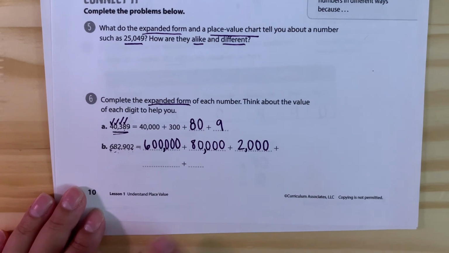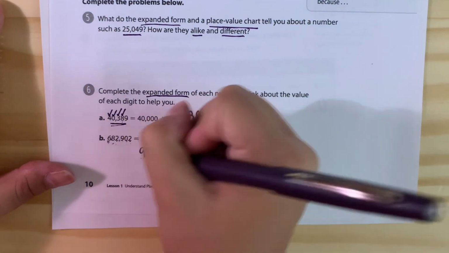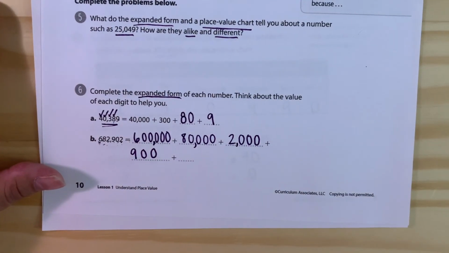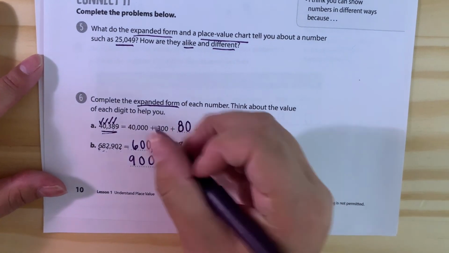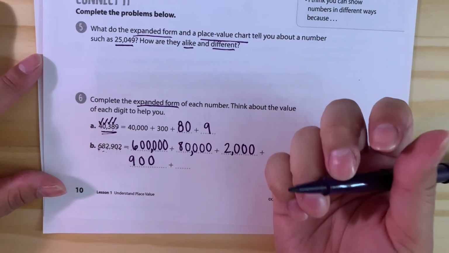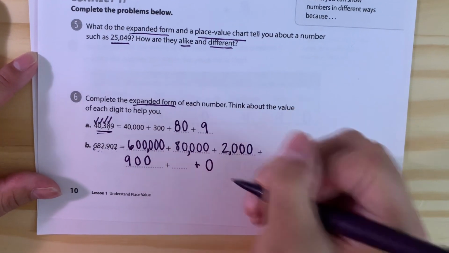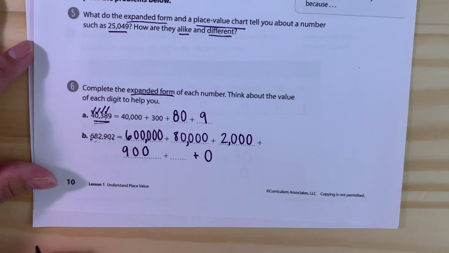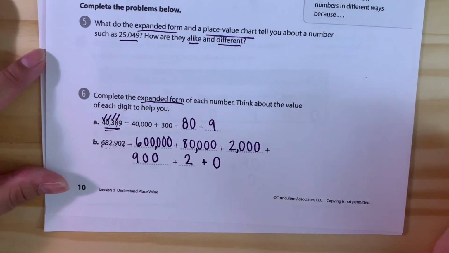Now it's time to move on to the hundreds, tens, and ones. We have a 9 in the hundreds place. So it's like saying 900, just like we've been doing the last couple problems. And then for this one, they skipped the tens because there's a 0. So we don't need to worry about it. If you would like to, you can always add it to the end. That is up to you, just so you know you accounted for it. And then we have 2 ones, so that's like having 2 ones cubes. So that gives us 2.